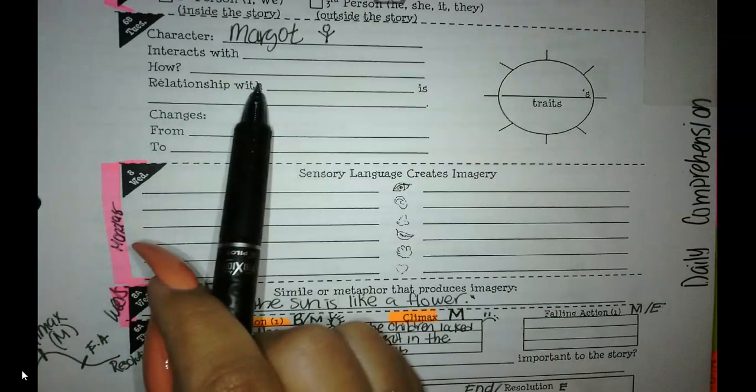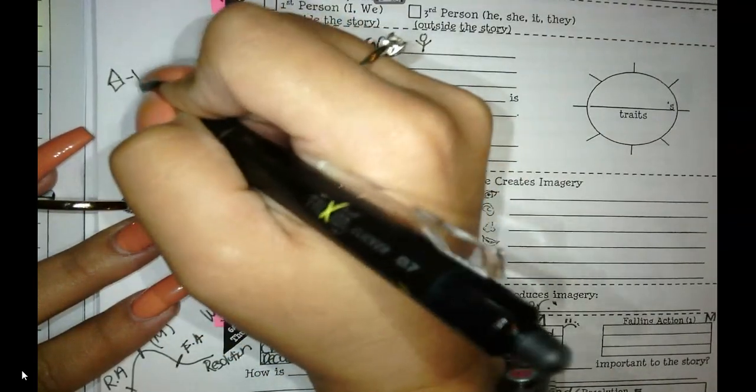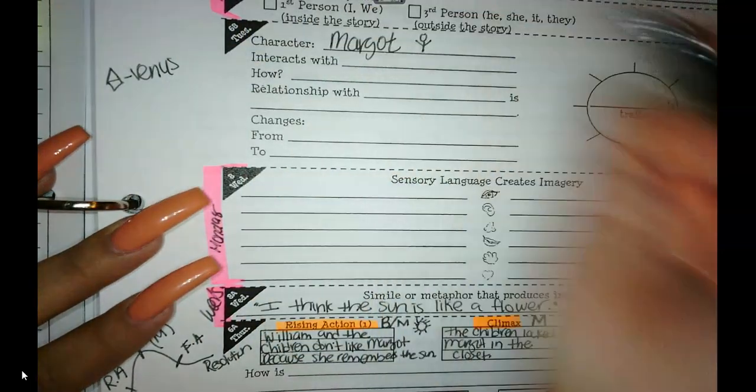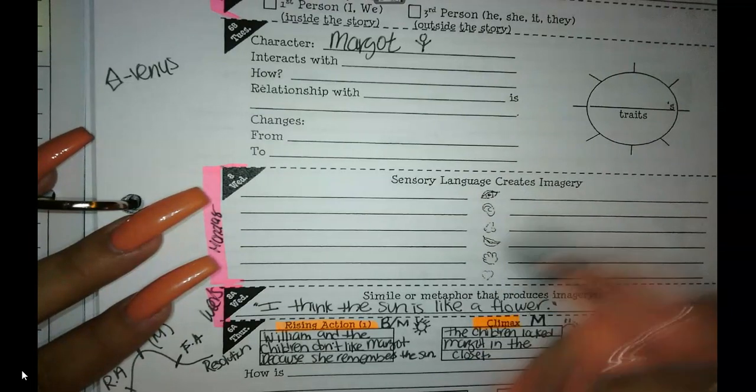Remember, what's the setting? The setting is in Venus, right? But to be more specific, so I'm going to put here, setting is in Venus. But where are they? Remember, they're talking to the teacher. So what's the setting? The actual setting. It's in a classroom, right? So I'm going to put here in the classroom.